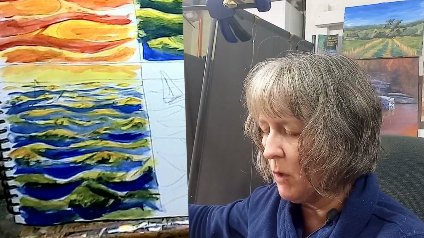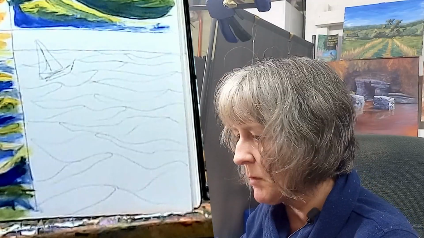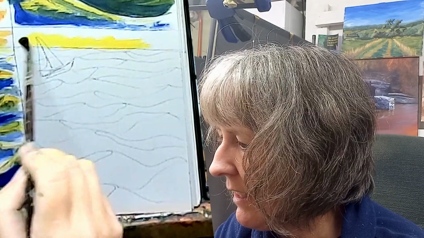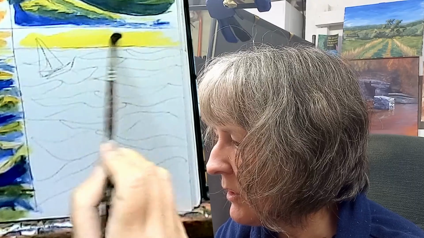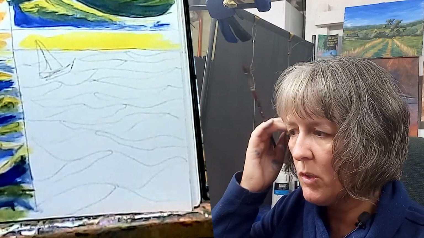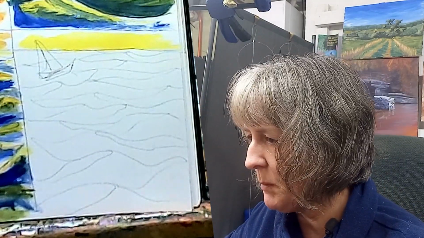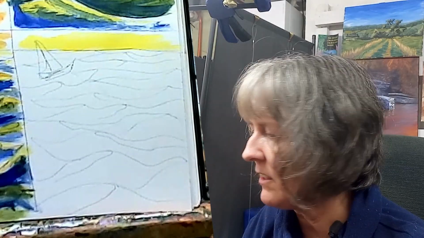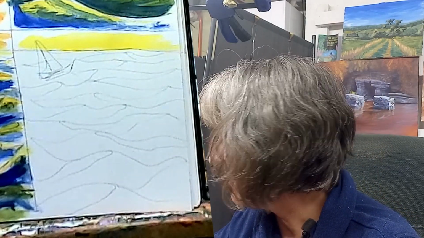Right. So final one, I'm going to start introducing a bit of the red as well. And I might even add a bit of purple into it because it's an orangey sky. It's not a blue sky.